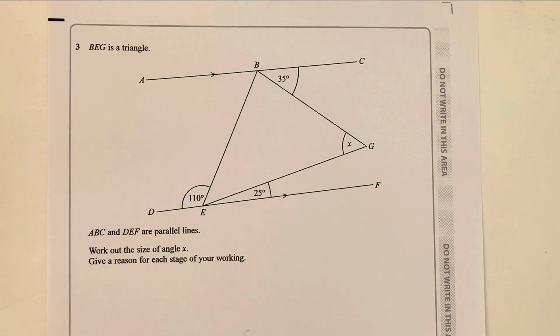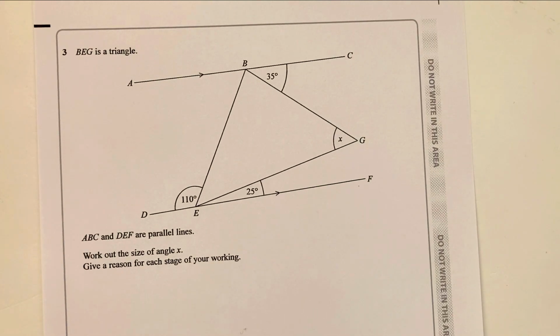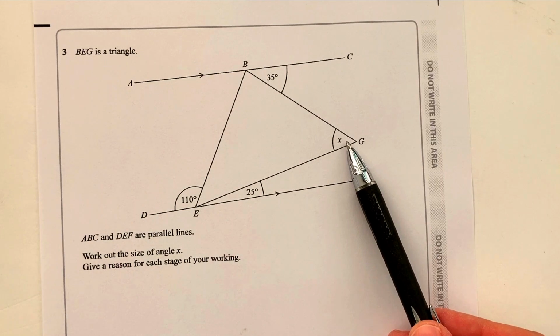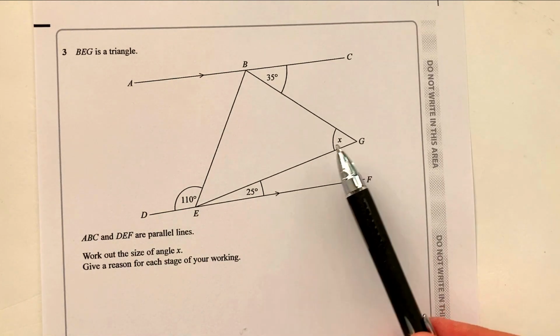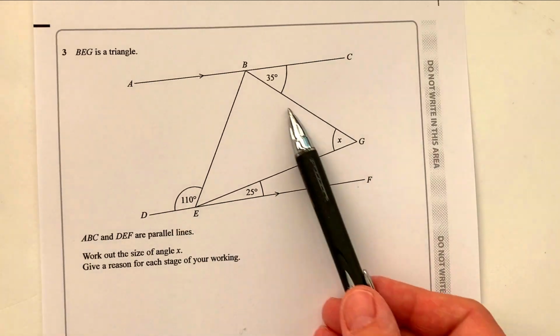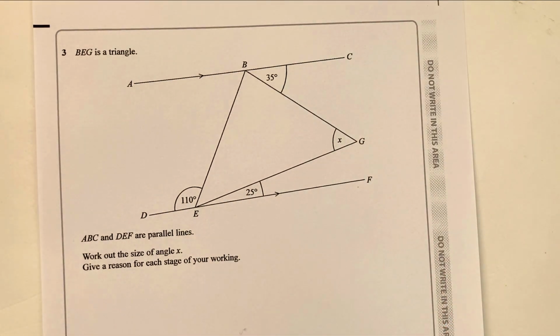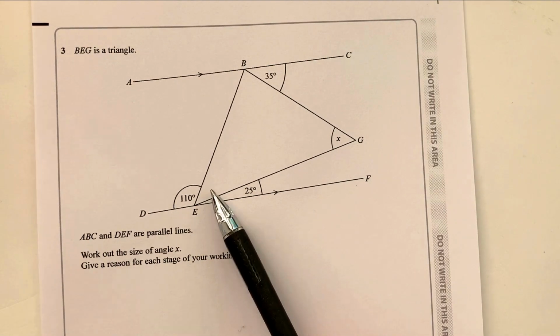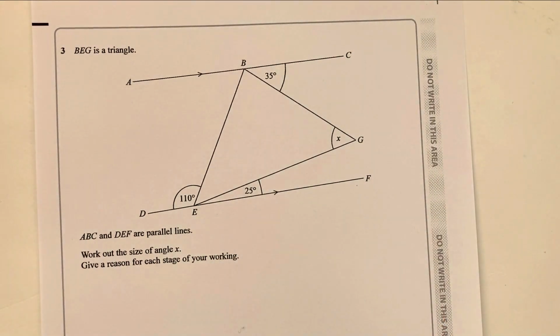So question number 3 is really a parallel lines type question, and really what we're being asked to do is to find the angle x. Now, in order to find x, we've got to find this one and this one, because effectively we've got a triangle in here, and the angles in a triangle add up to 180 degrees. So we can use that fact, but in order to do that, we do need to find this one first and then this one.